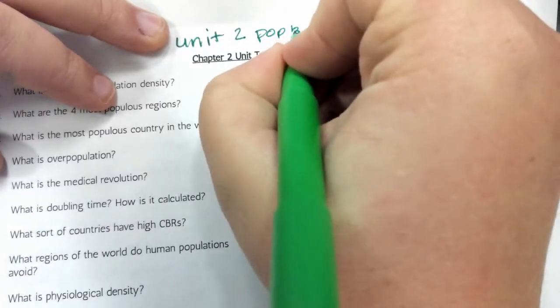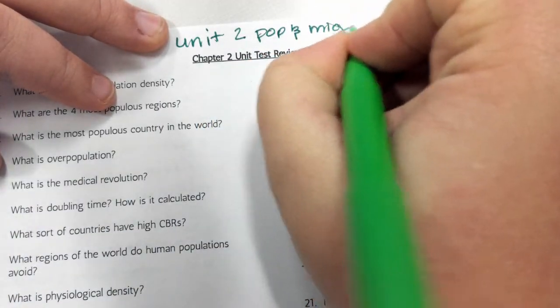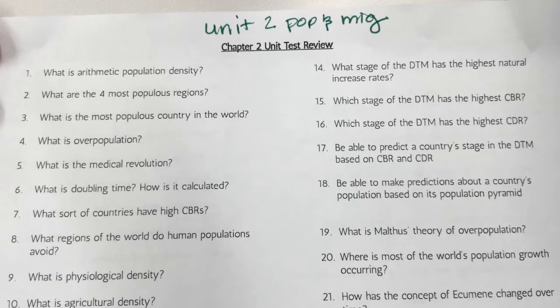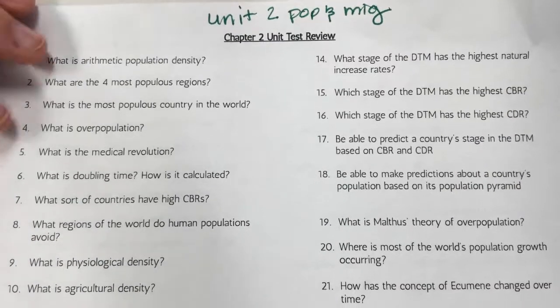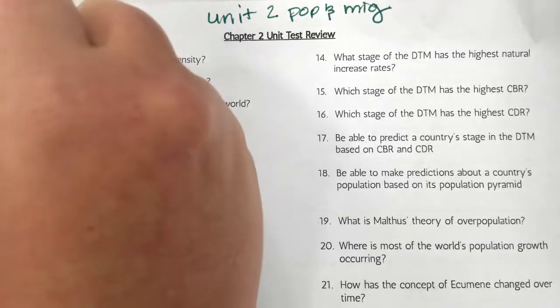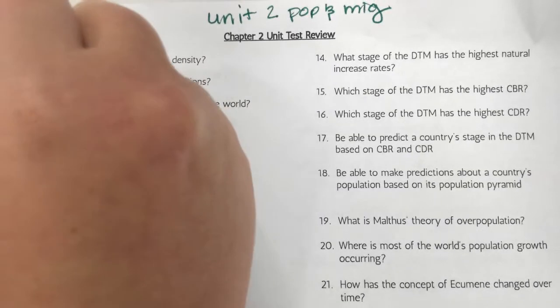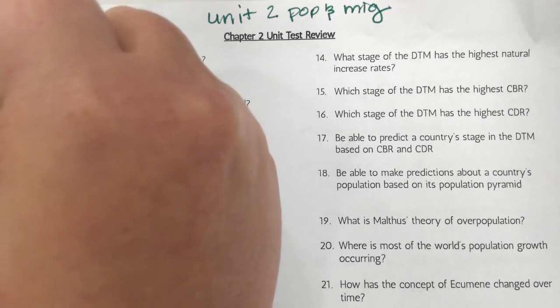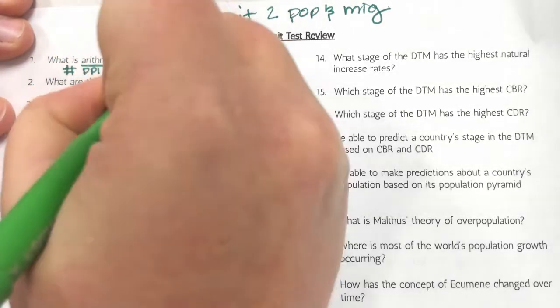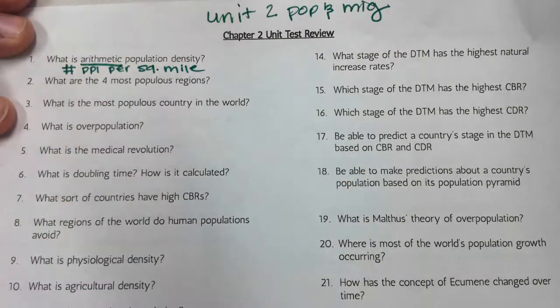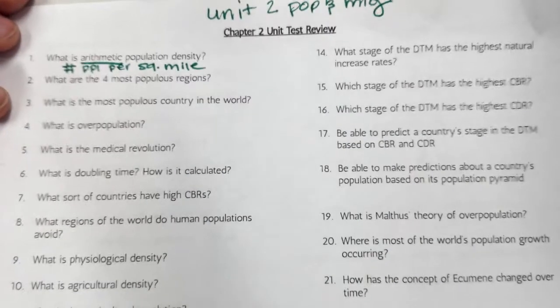Unit 2, population and migration. Okay, and so as we're looking at population and migration, there's a couple of things we're going to get into. First off, what is arithmetic density? Arithmetic density, think arithmetic, it's just a number. It's the number of people per square mile.